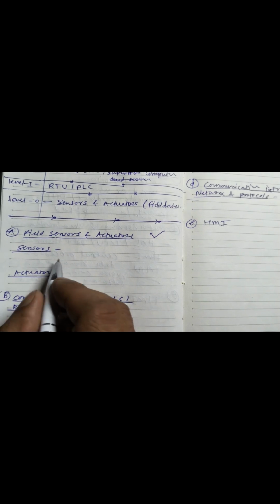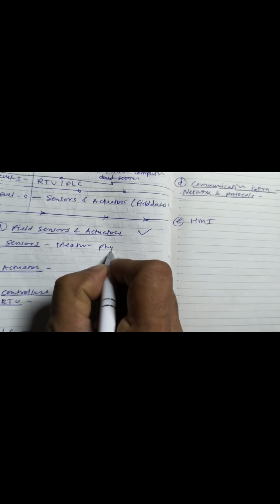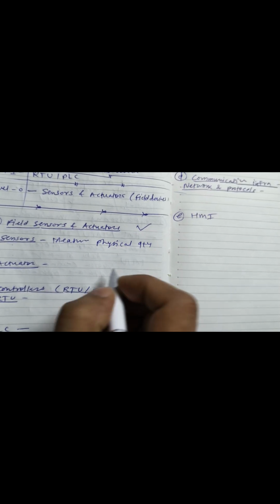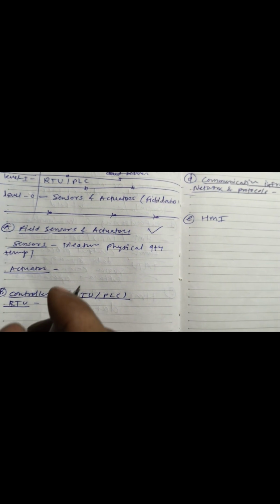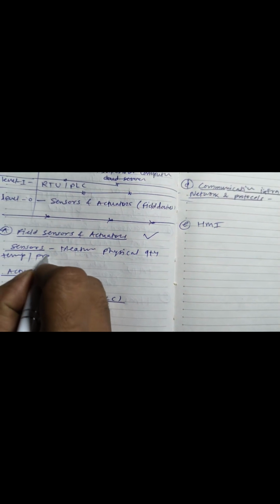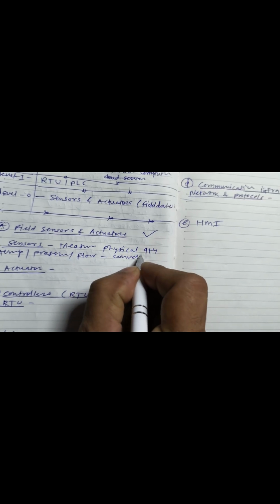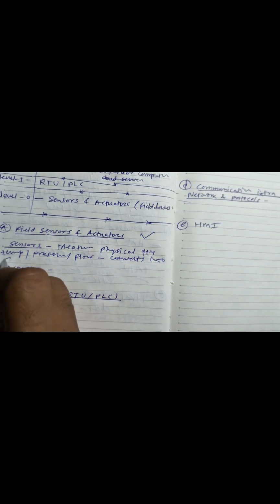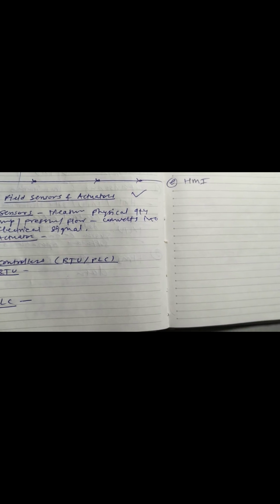So sensors, what do sensors do? They measure a physical quantity and trait like temperature, pressure, flow, and convert it into an electrical signal. So these are the sensors which are at the field location in the SCADA system.